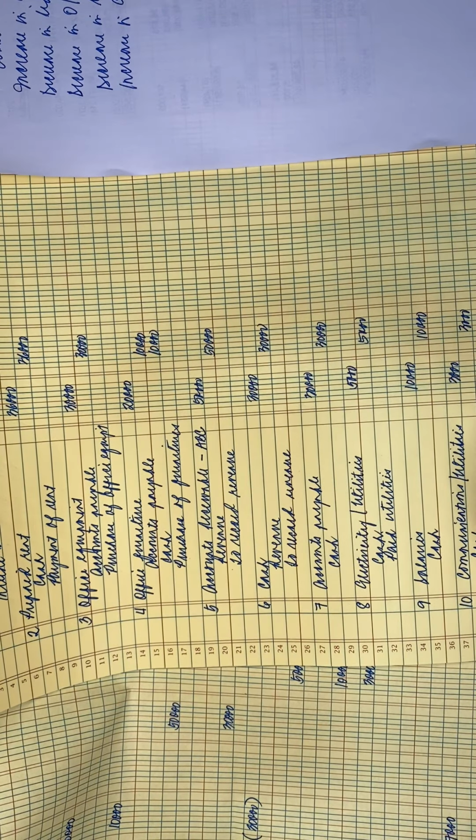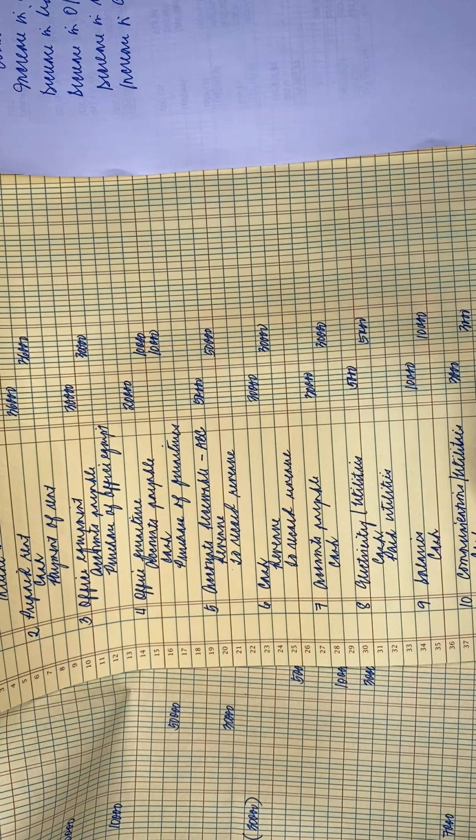Okay. 12. Purchase office supplies for 10,000, paid 30%. So there's an increase in office supplies or prepaid. Prepaid office supplies for 10,000.